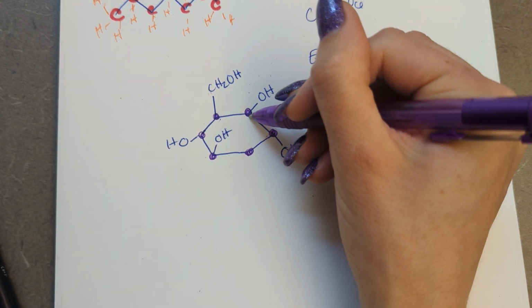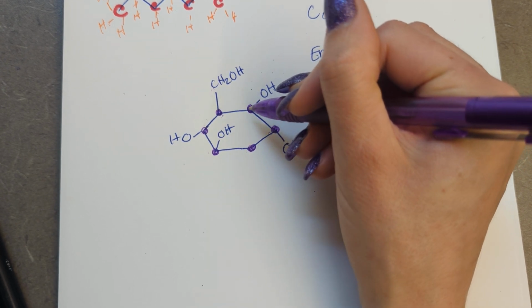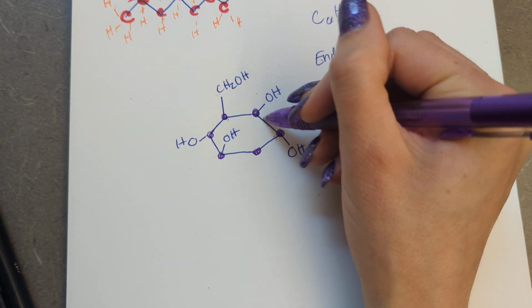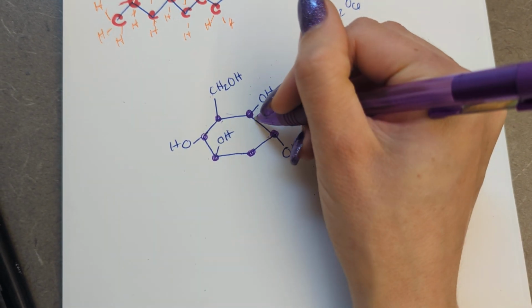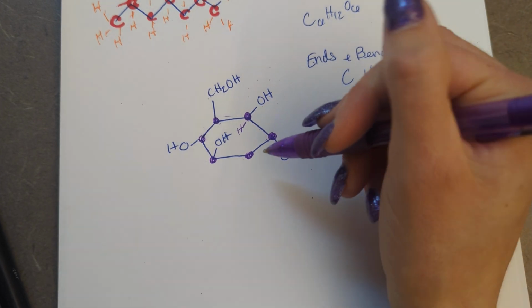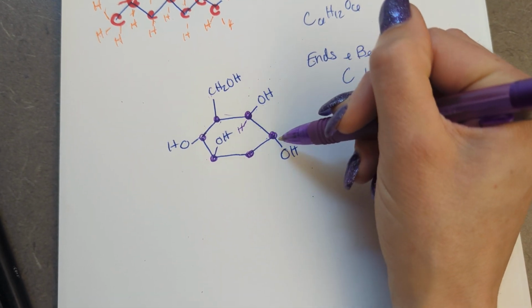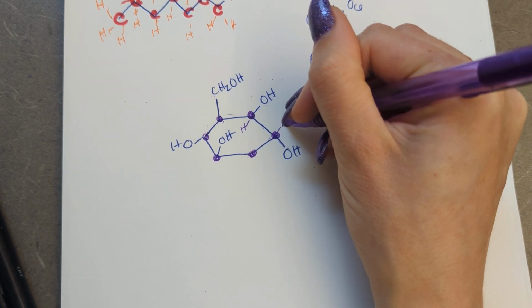So let's start with this one right here. This carbon has 1 bond to this OH, a second bond to this carbon right here, and a third bond to that carbon right there, so it has a hydrogen right here. Same thing for this carbon: 1 to this OH, 2, 3, so it only has 1 hydrogen.